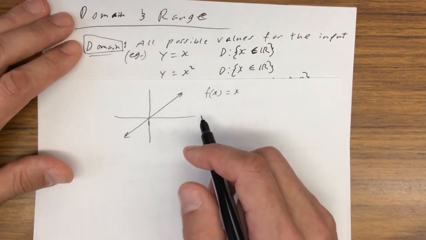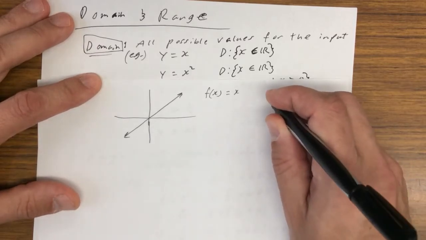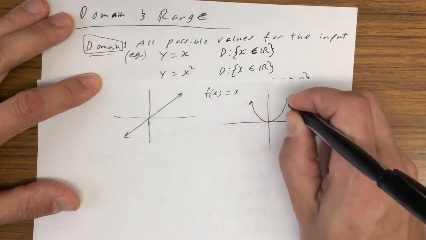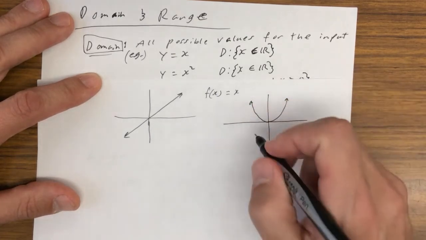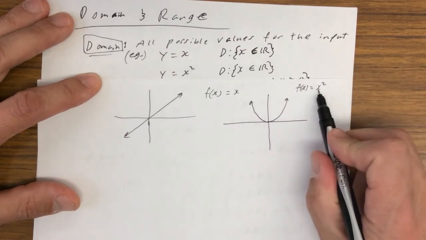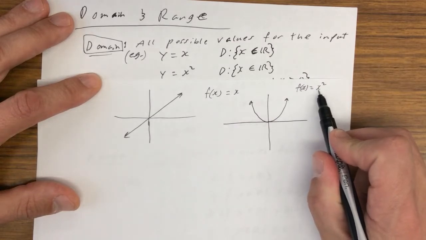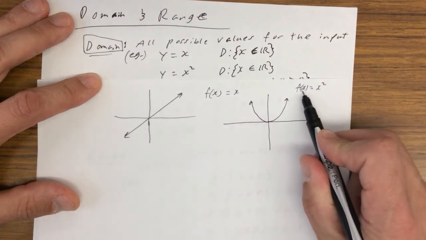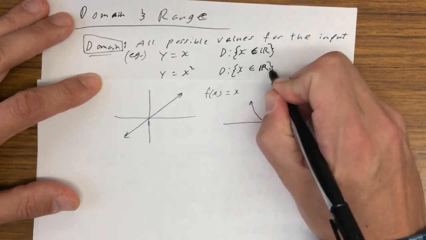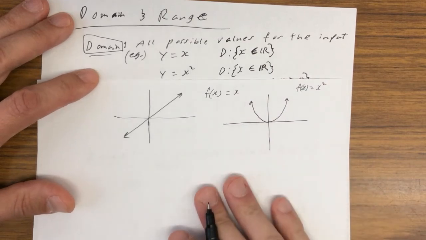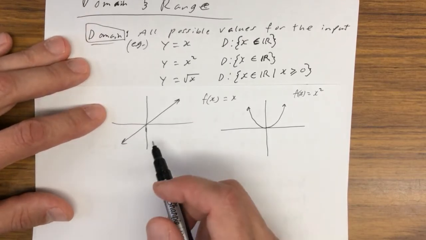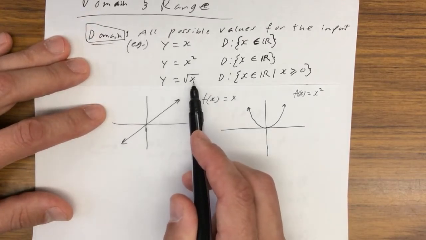Y equals x squared. If you look at this graph, it is just a parabola. And for this one, f of x equal to x squared, you can square any number. There is no number that you cannot square. So all the input for this are all real numbers again. This double-lined R means real numbers. And then if we look at root x, now we have a bit of a restriction because we cannot square root negative numbers.